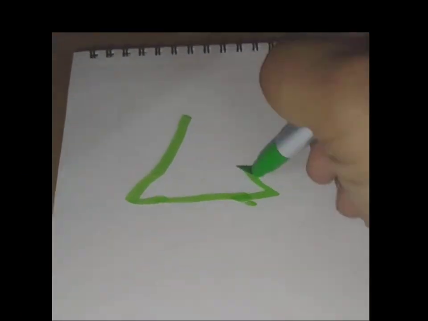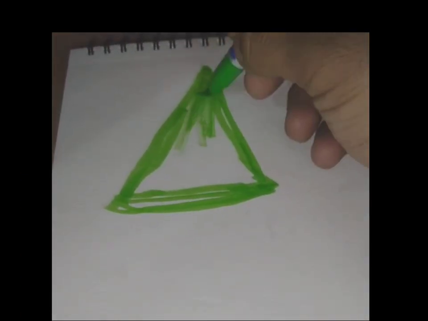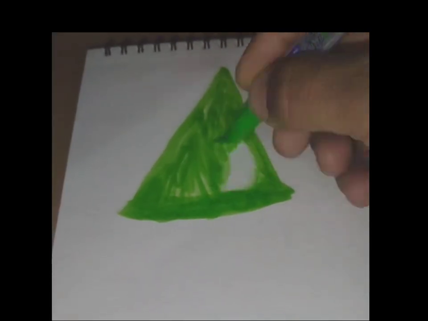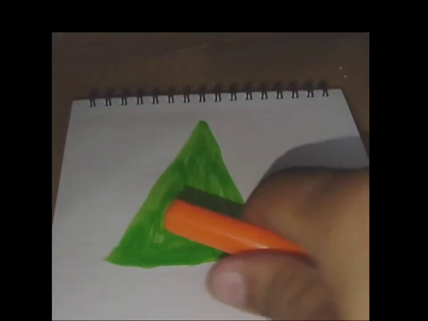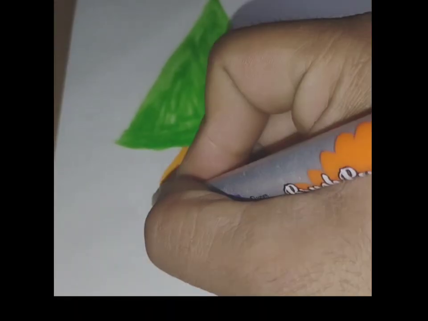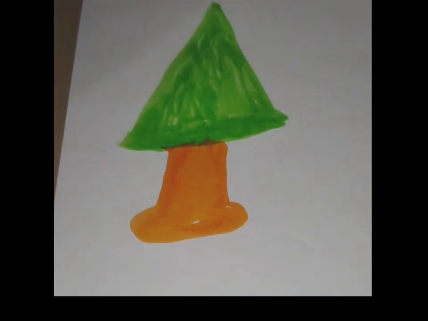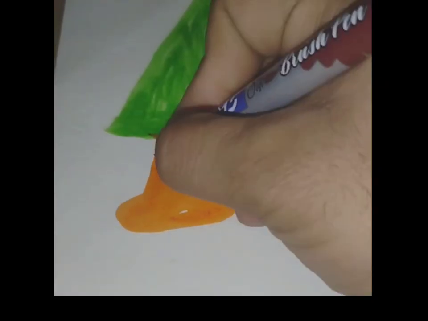Next, I decide to draw a Christmas tree. For that, I need to draw a pine tree. For that, I need to draw a green color triangle and fill it up with the green marker. Then, draw an orange color cylinder and thicken it at the base from the bottom. It may look odd from the beginning, but trust the process and trust me.